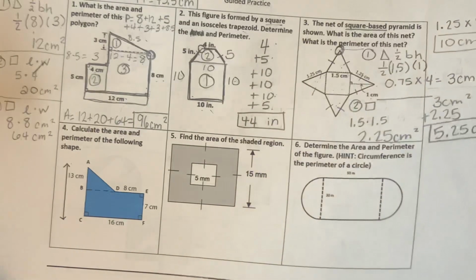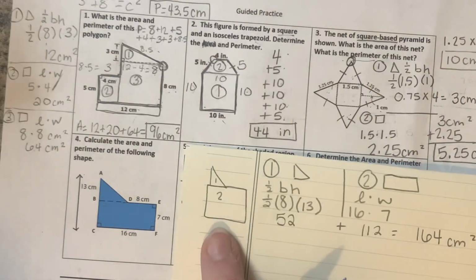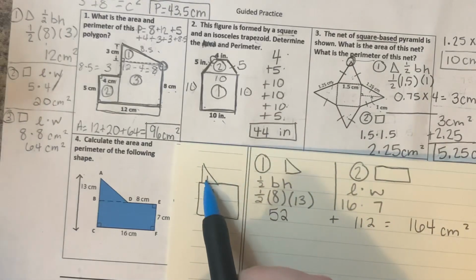I'm hoping that you're back at this video and you've already completed this problem on your own. So what I went ahead and did was I found the area of this shape. I cut it into 2 parts. I drew myself a little sketch here over on my scratch paper. I separated it into a triangle and a rectangle.